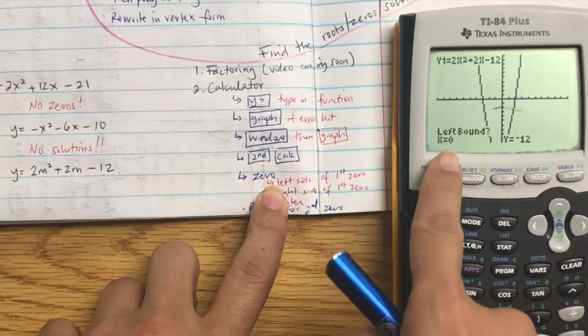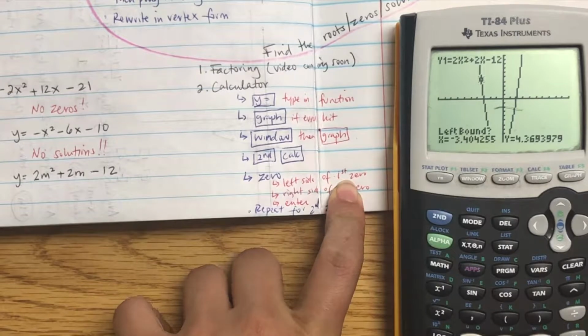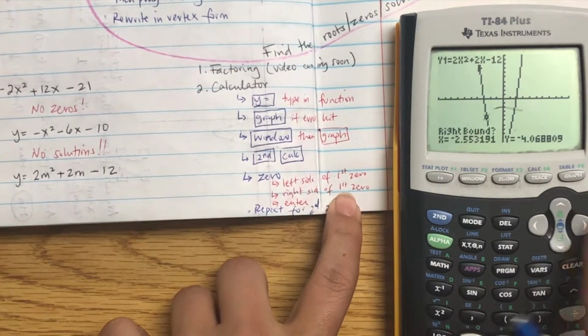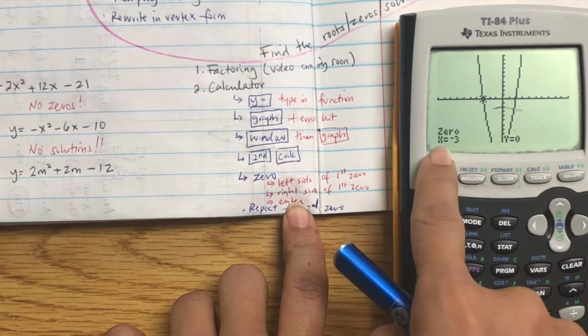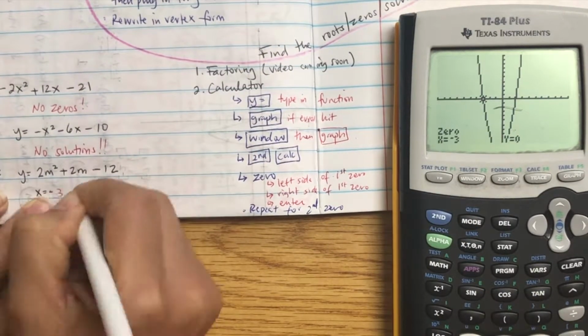Then you're going to hit second calculate, then hit 0. Then use the arrow to drag it to the left. You see that little stars on the left? Press enter. Drag it to the right, press enter. And it gives you a root. So my first one is -3.